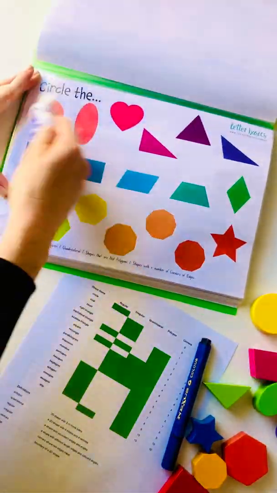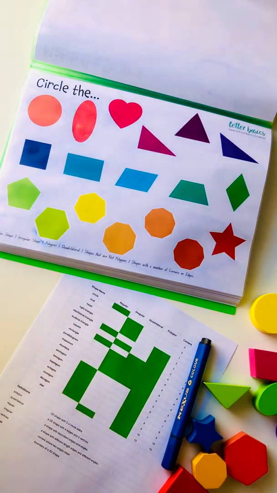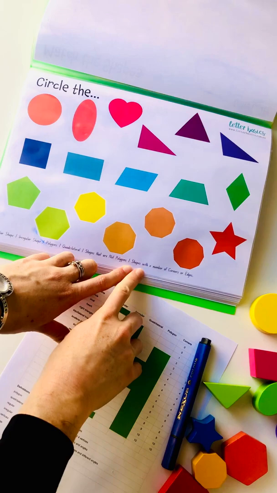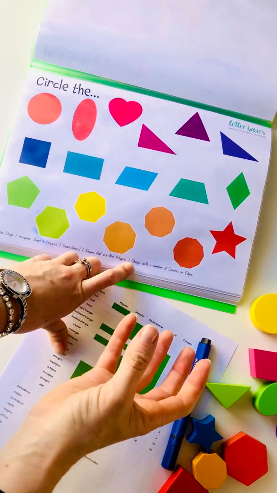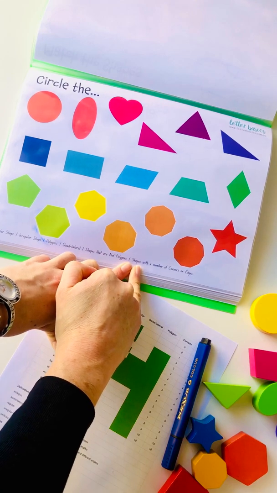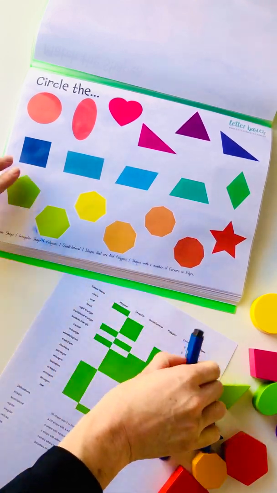Again, wipe it clean. Do you see as well how you can use each page a number of different ways? So I try my best to do that with each activity. And then shapes with, I've put X there because you can fill it in. So say I wanted you to circle the shapes with 3 edges. Then we go through and count.